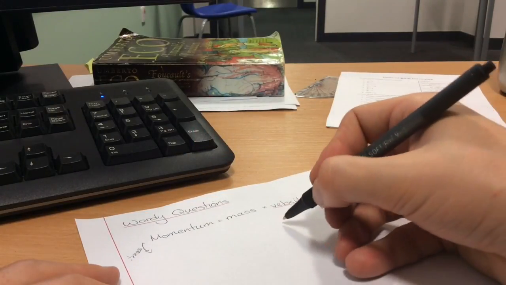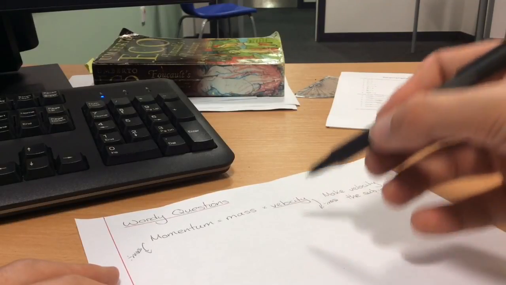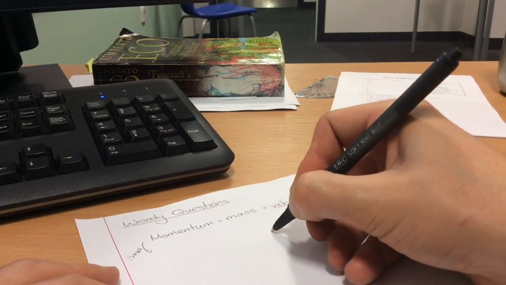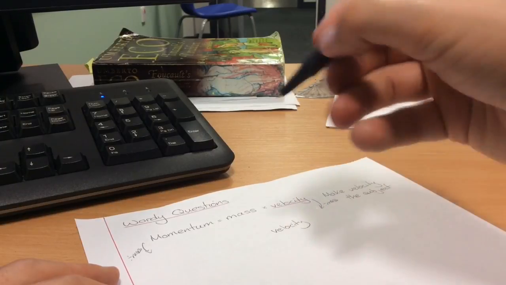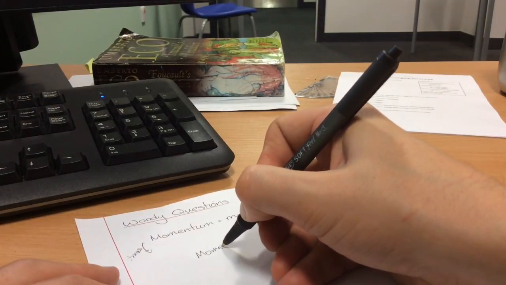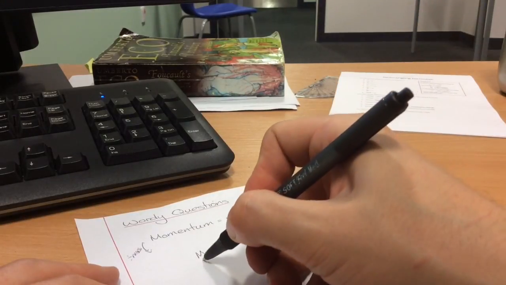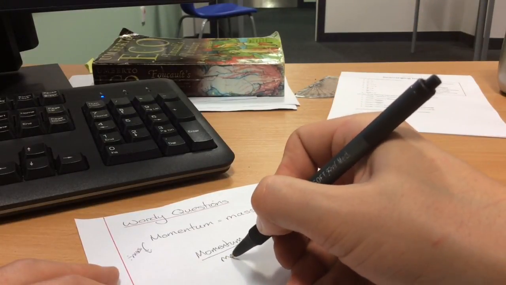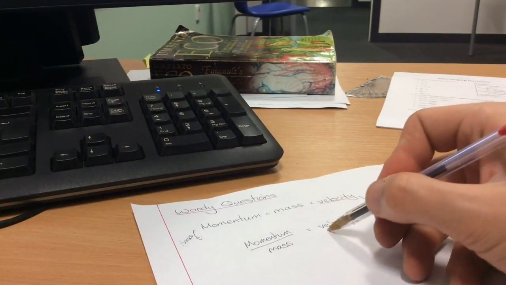So on the right hand side, dividing by mass, the whole point of dividing by mass was to get rid of this, wasn't it? So if I divide by mass, I'm just left with velocity. On the other side, I had momentum, but I need to divide that by mass, and the neatest way of writing that is as a fraction. Momentum divided by mass is velocity. So I've now got that equation with velocity as the subject.